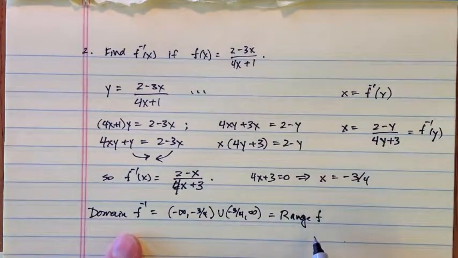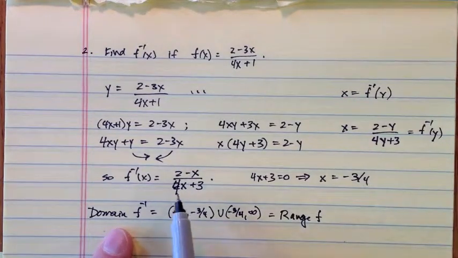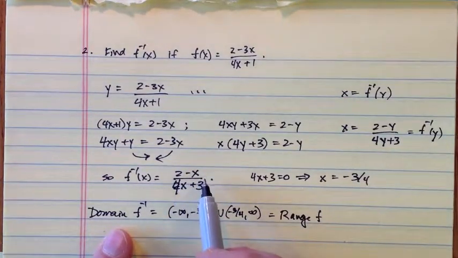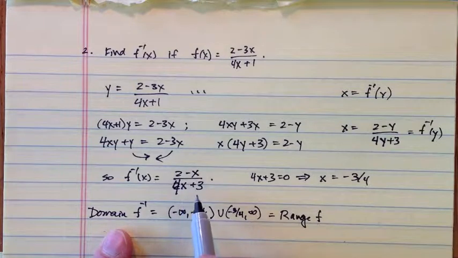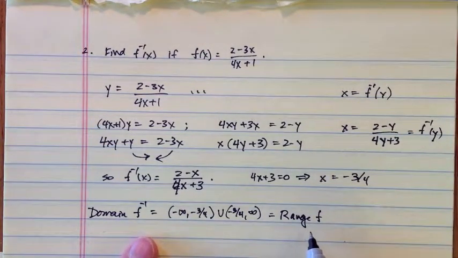That's kind of significant because domain problems are easy. That's a matter of looking at the expression for the function, looking at what restrictions that formula places on x. Finding the range of a function generally is a calculus problem. So it's kind of amazing that we can find the range of this function without doing calculus.